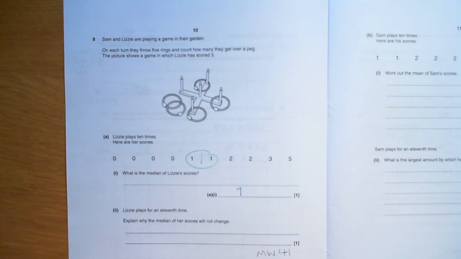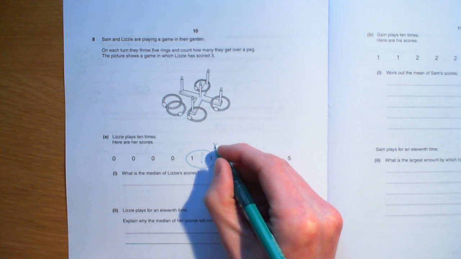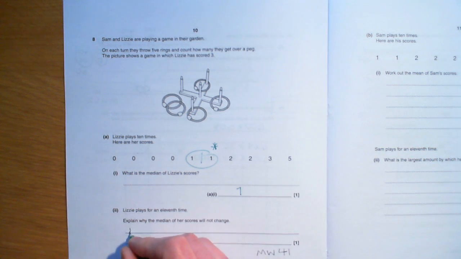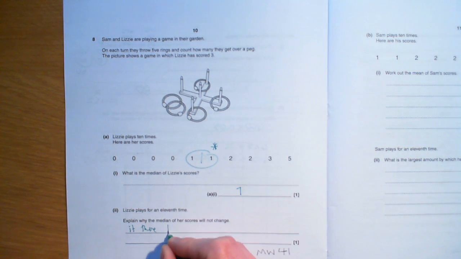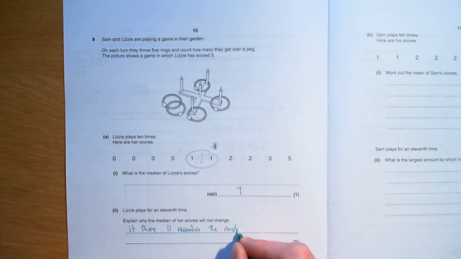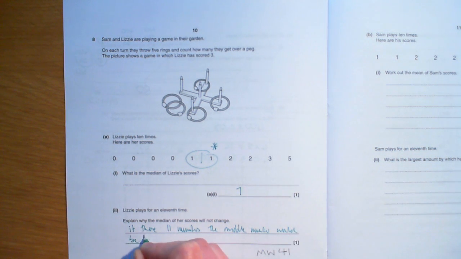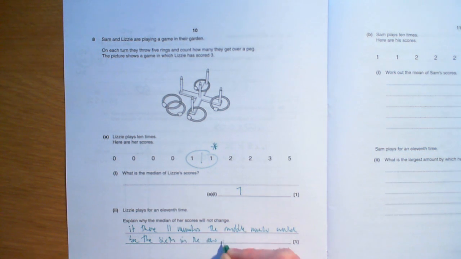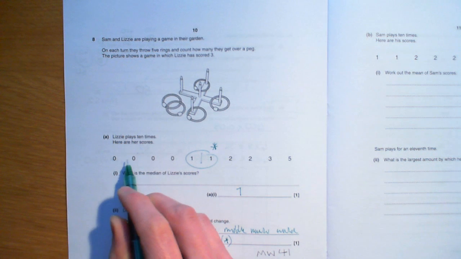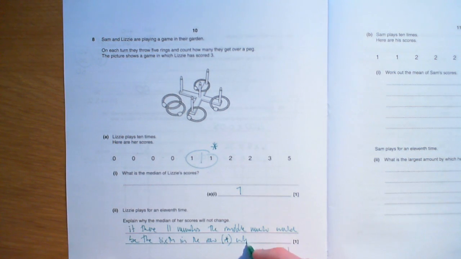Lizzie plays the game for an 11th time. Explain why her score will not change. I'm just going to mark that with a star. If there were 11 numbers, the middle number would be the 6th in the row. I've marked it with an asterisk. 1, 2, 3, 4, 5, 6, which is also 1.